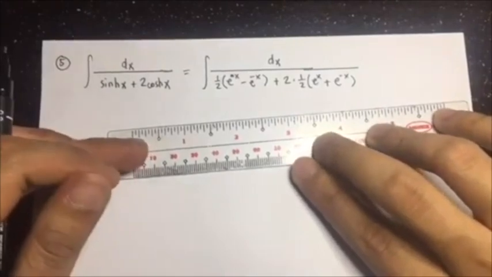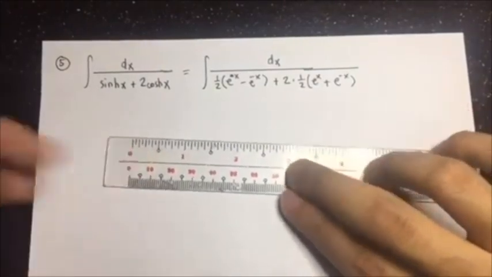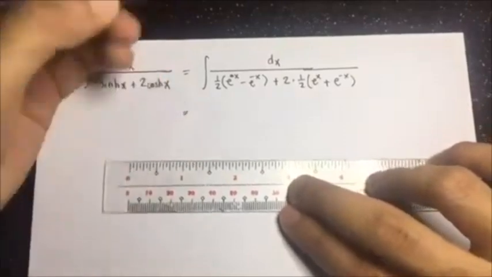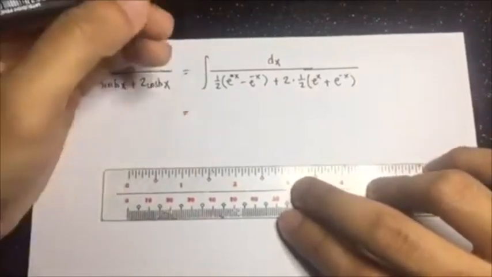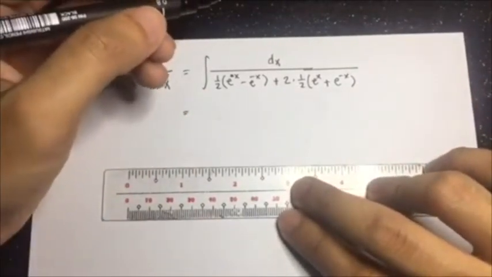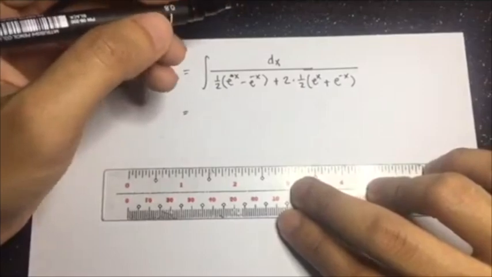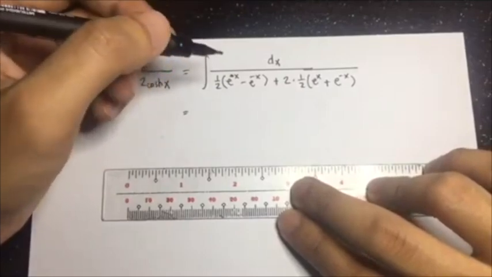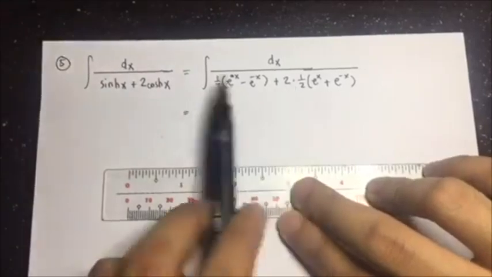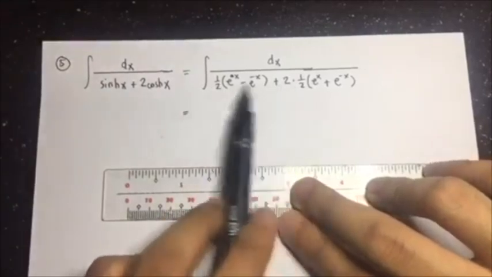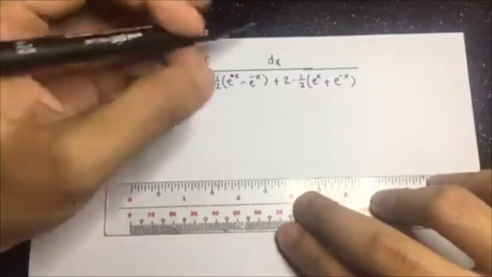Okay, let's simplify that. Since we have here a denominator of 2, maybe we can add them directly.